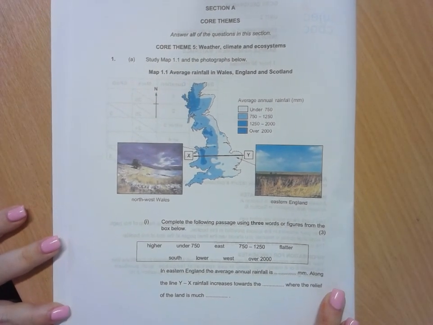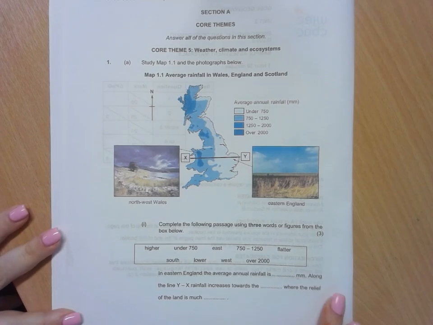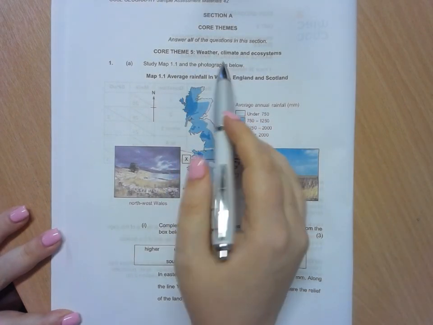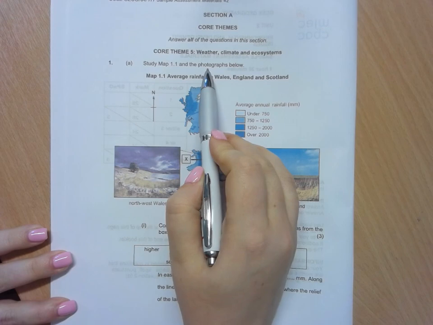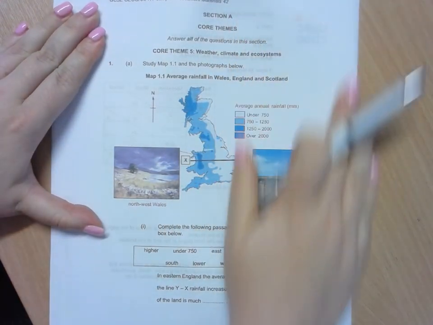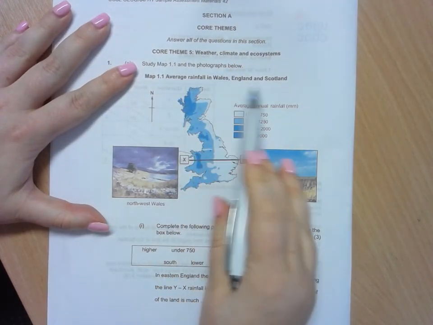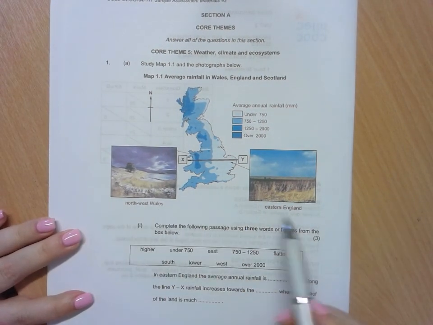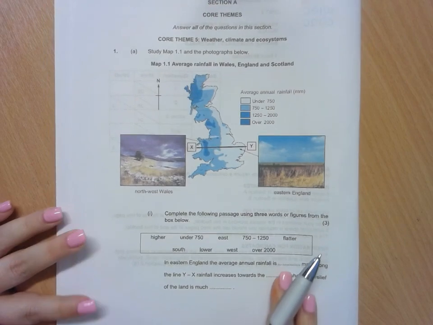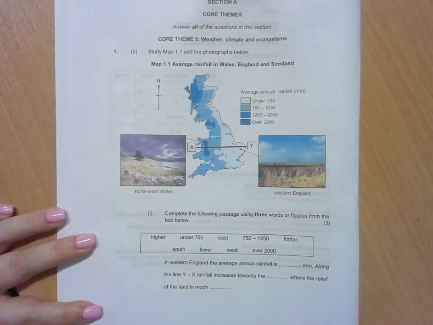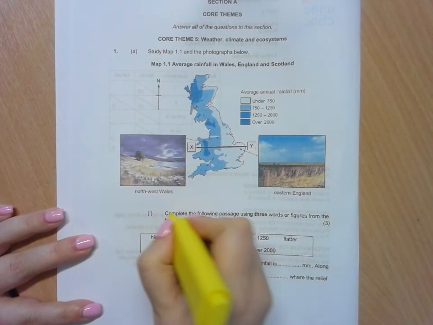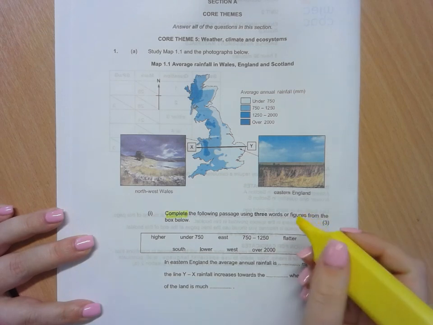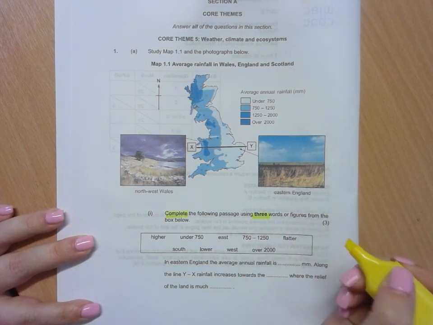Section A, answer all the questions in the section, and we begin with weather and climate. Map 1.1 and the photographs below show average rainfall in Wales, England and Scotland. So you've got images from Northwest Wales, images from Eastern England. Now, obviously you're going to have your highlighter. Complete the following passage using 3 words or figures from the box below.